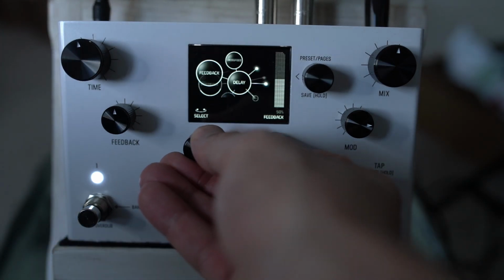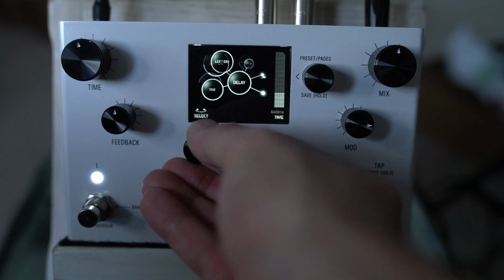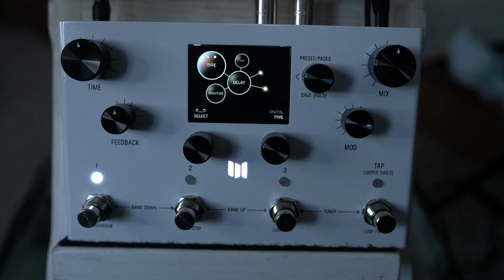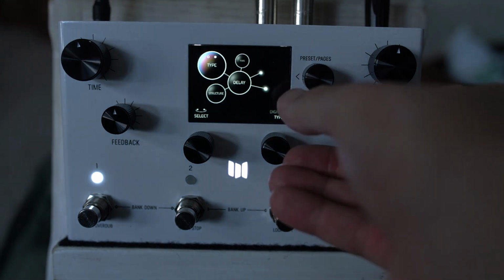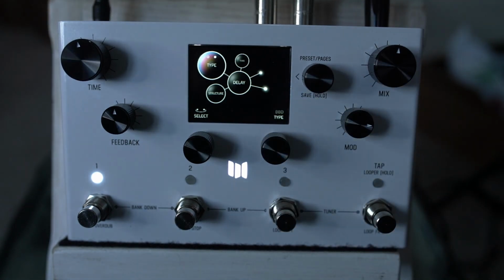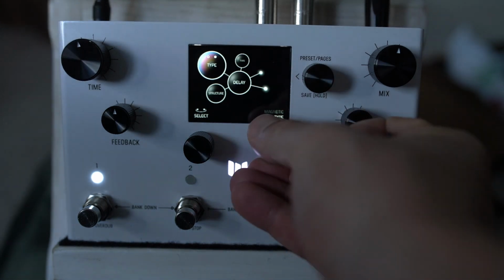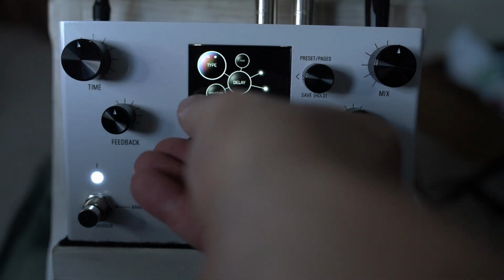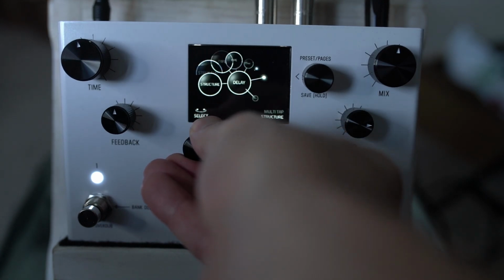And don't forget, for all of these, you can again change the type. So I could have that as digital. I could have that as BBD. Or I could have that as tape. Pretty clever stuff. Right, let's go this way again then.